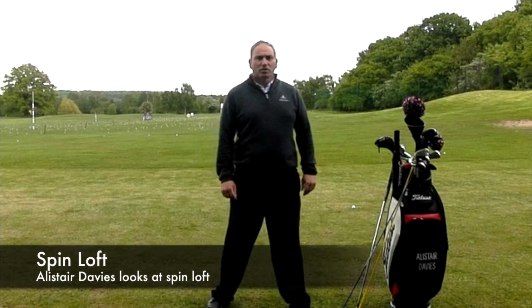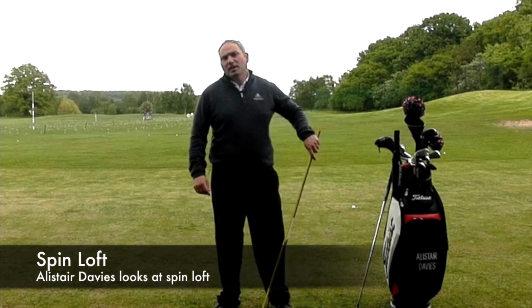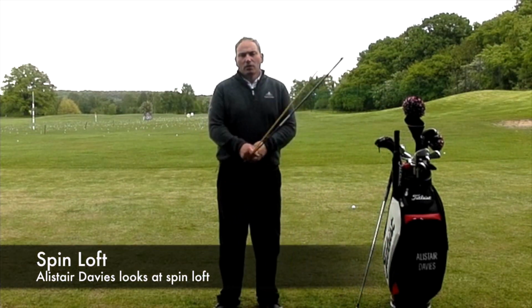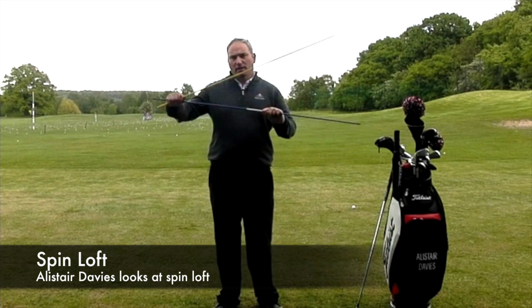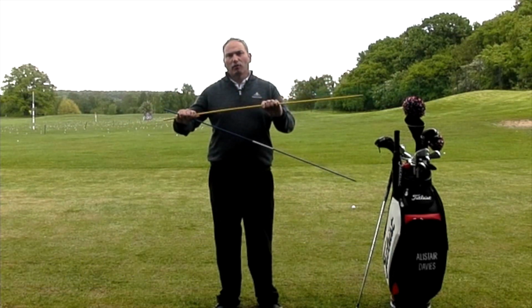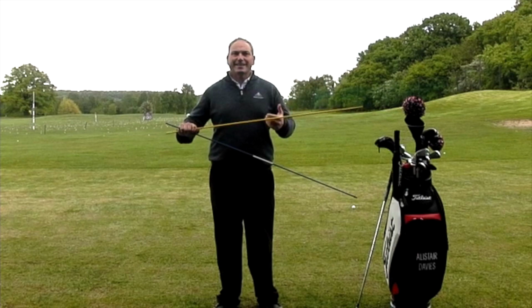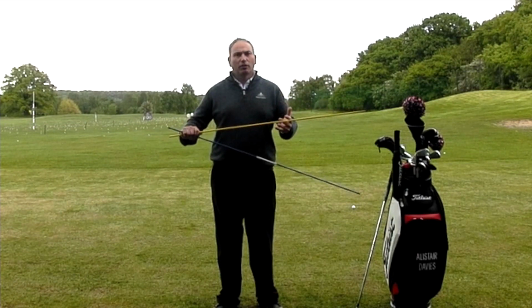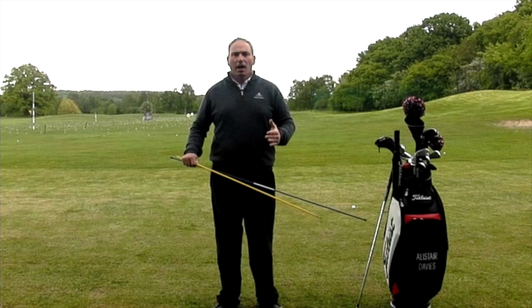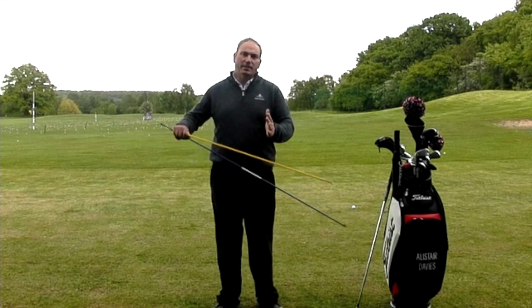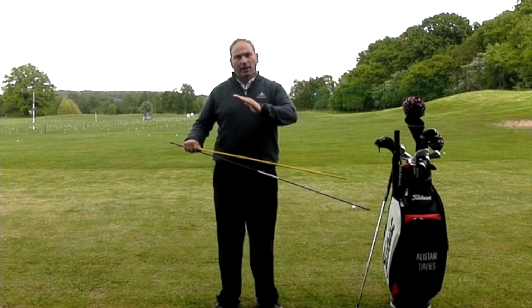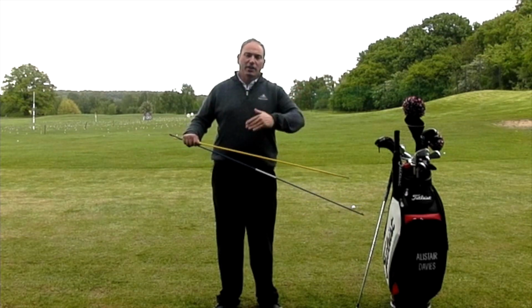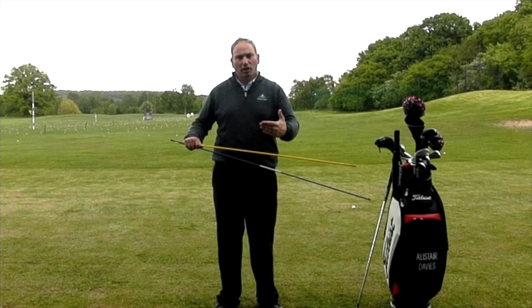Today I want to talk to you about spin loft, what spin loft is and how it affects ball flight. Essentially, spin loft is the difference between the angle of attack and the dynamic loft on the golf club. Dynamic loft is the actual loft that's presented to the ball at the moment of impact. So we have static loft, which is the club maker's loft on the club, and then when you hit the golf ball, hitting down on the ball or hitting up on the ball, and having the hands behind or forward, it changes the actual loft we produce on the club.